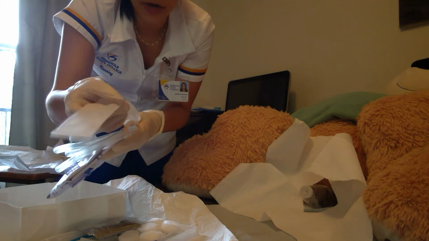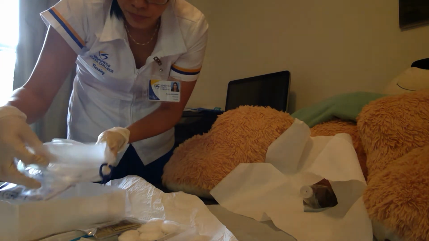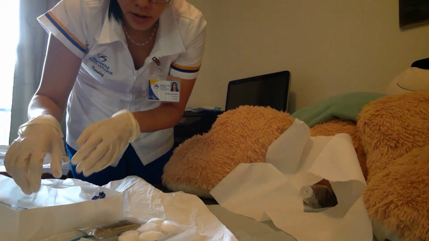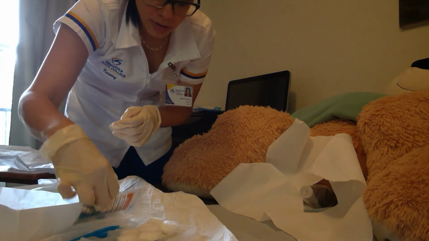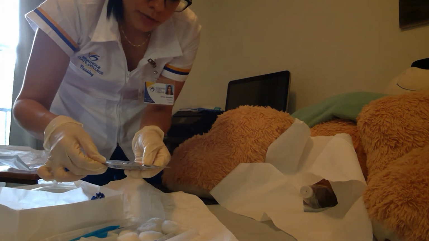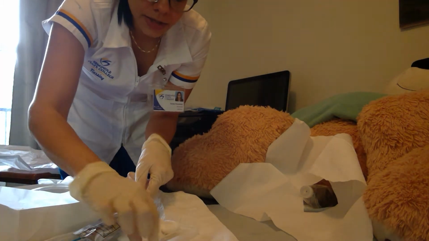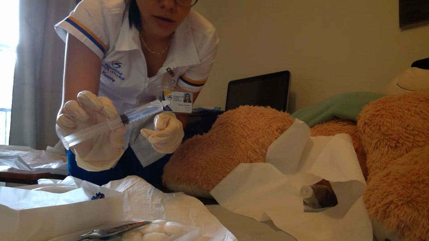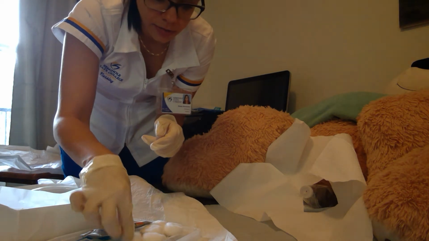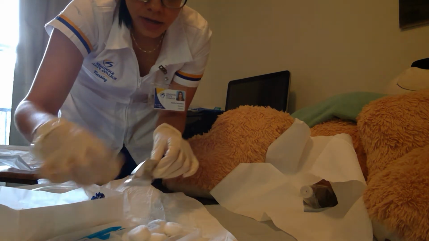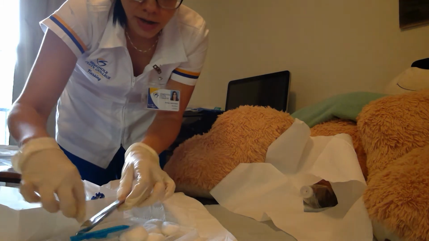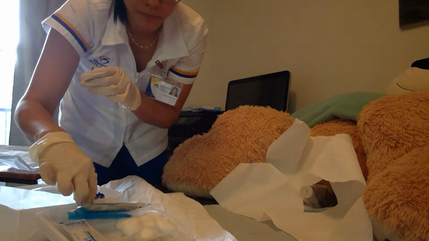It has a covering on the tube. Okay. I have my hydrogen peroxide. I have my lubricant. I have my syringe, 10 ml syringe. I have my cotton balls. I have my forceps. So I have everything in here.